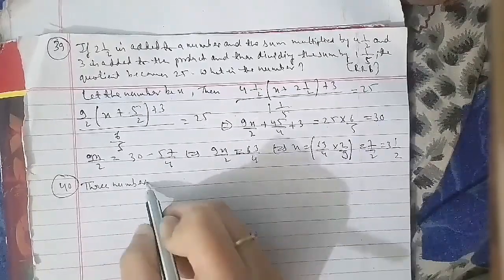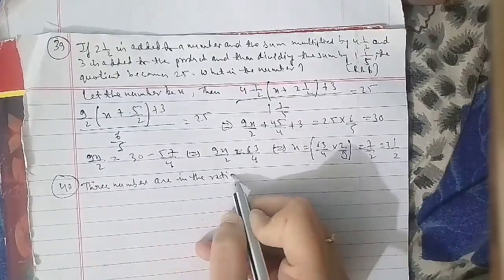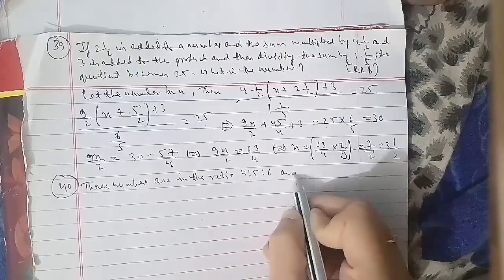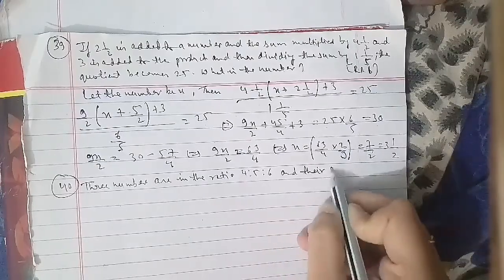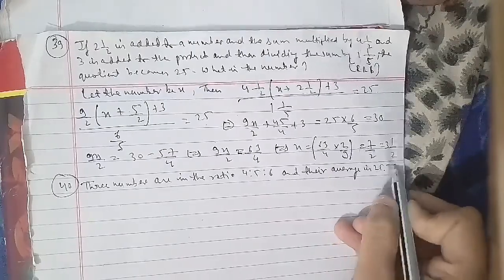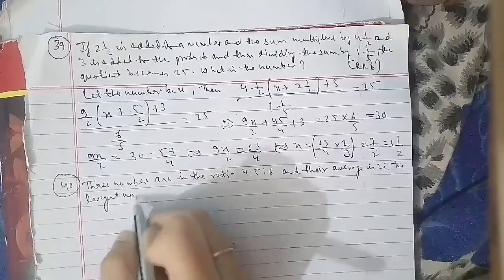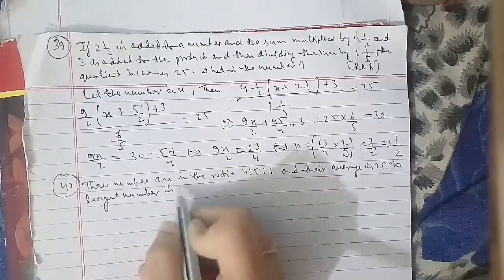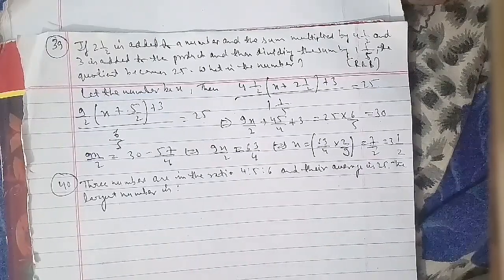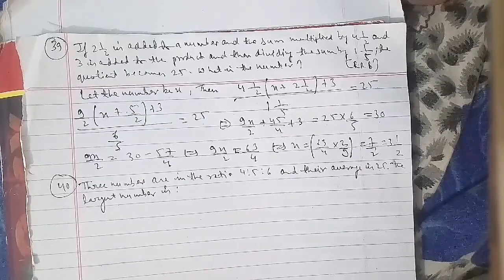We'll go ahead further with another question, which is the 41st question of the session. The question is, three numbers are in the ratio 3, 4, 6 and their product is 1944. The largest of these numbers is, options we have 6, 12, 18 and none of these here. Let's go ahead for the same.